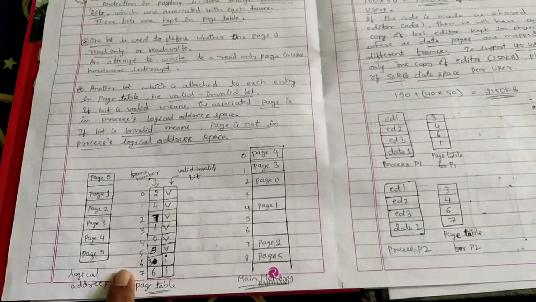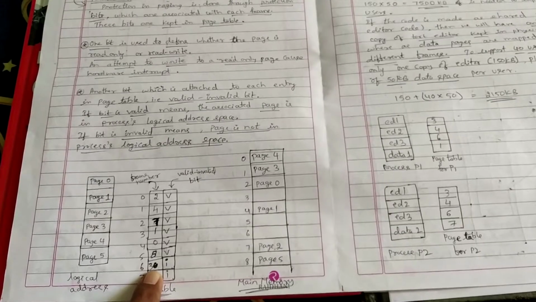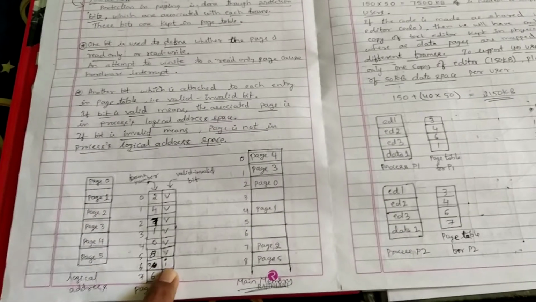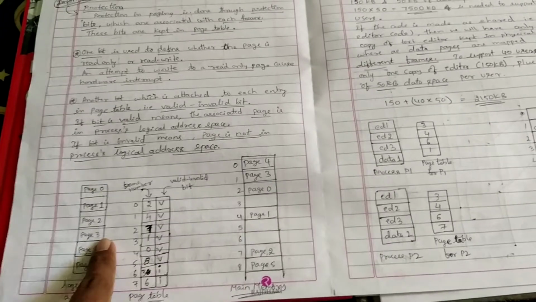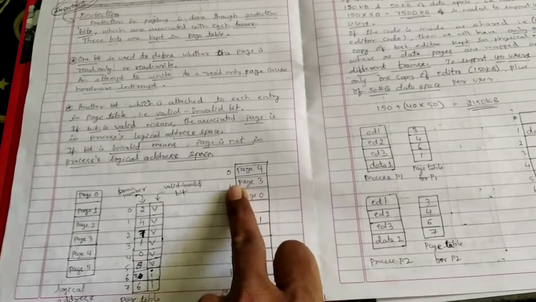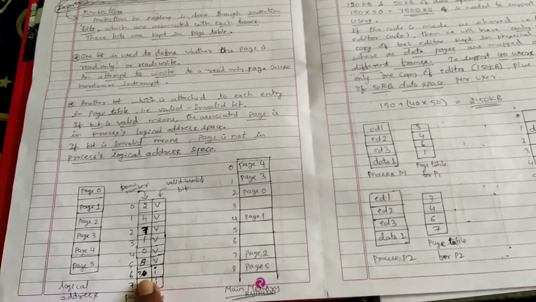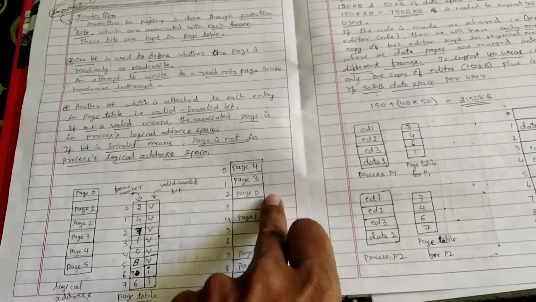Assume here I have given frame 6 for page 3, and I have written it as I, invalid. Because page 3 is already present in frame number 1, and it is once again showing that it is available in frame 3, whereas frame 3, observe here, is empty.